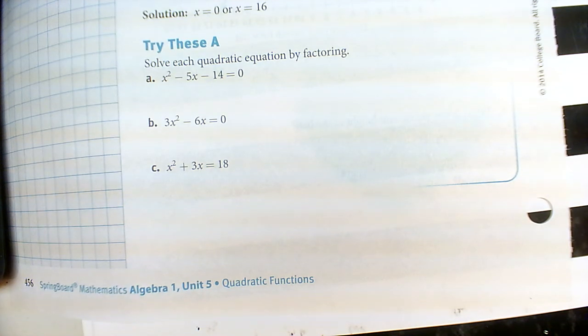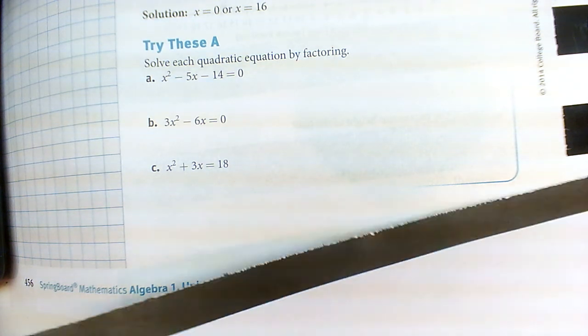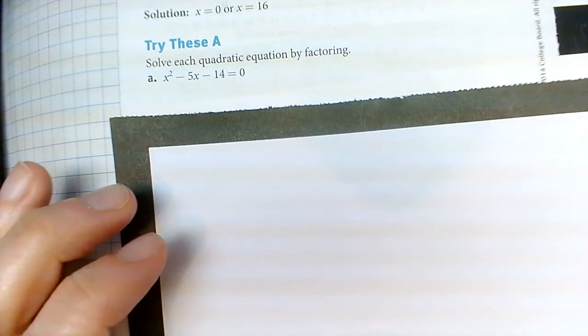It's the x values, okay? Sometimes we'll have two x values. Sometimes we'll only have one x value. Sometimes we're going to have 0, but we'll get to that a little further down the road. So it tells us to solve each quadratic function by factoring.